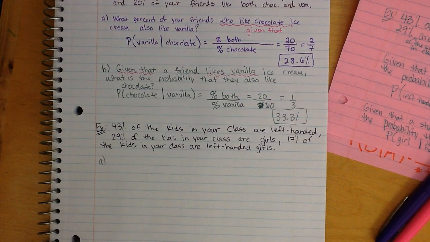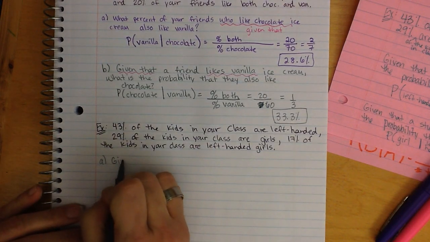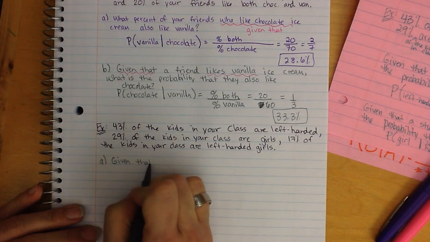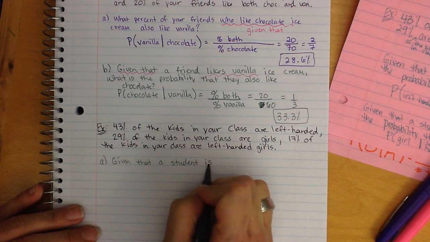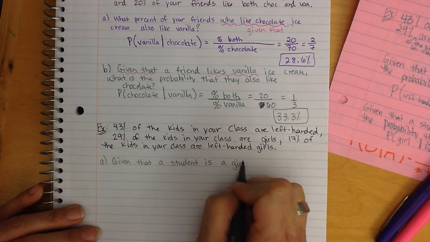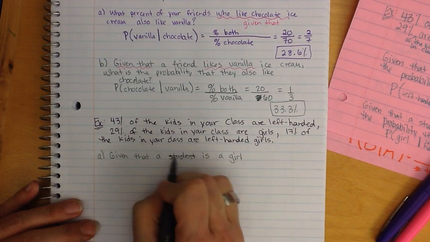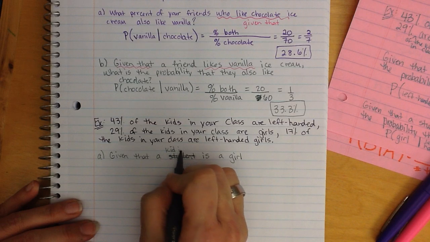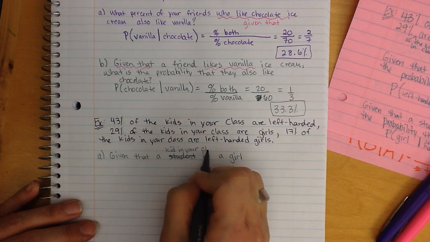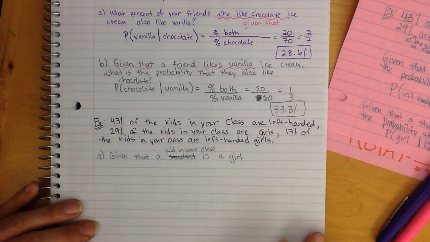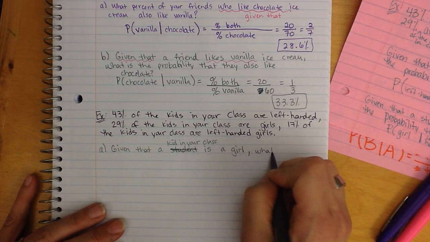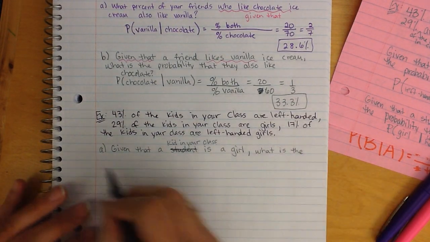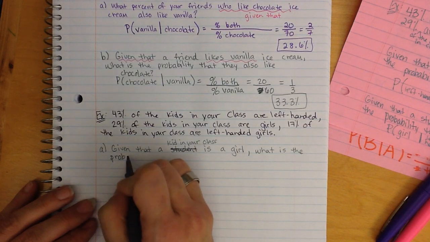A. Given that a student is a girl, I guess that probably should say, given that a kid in your class is a girl, what is the probability that they are left-handed?